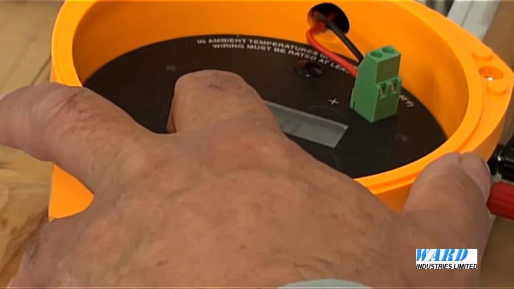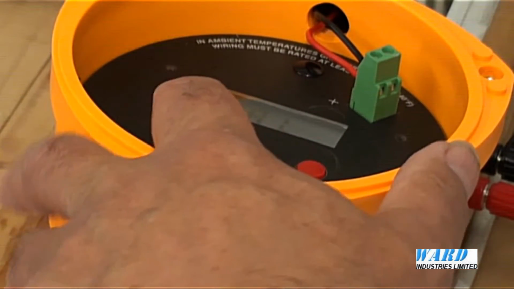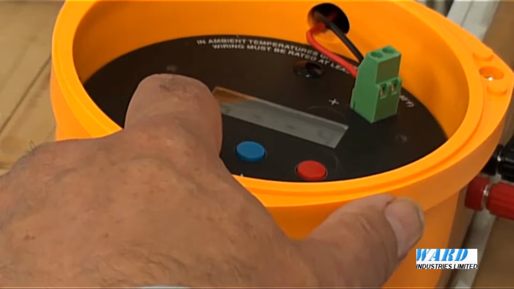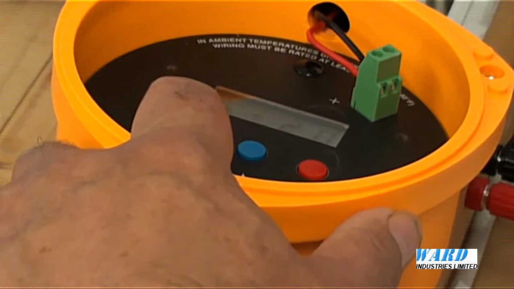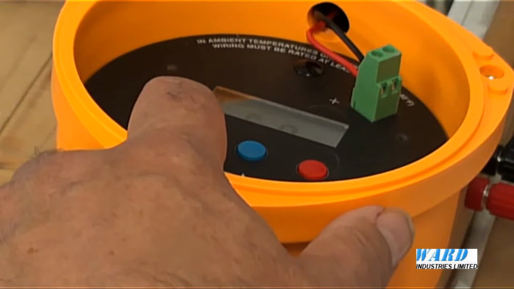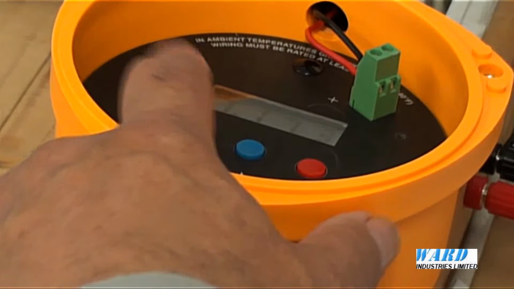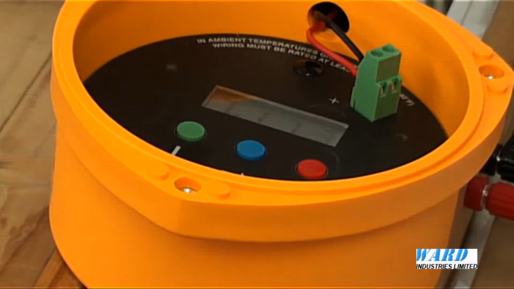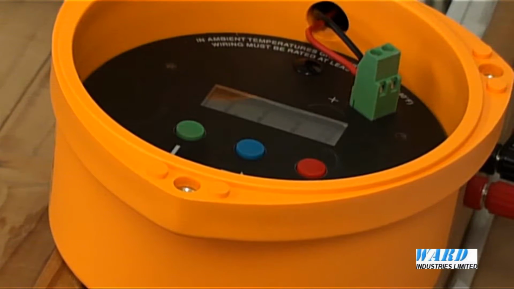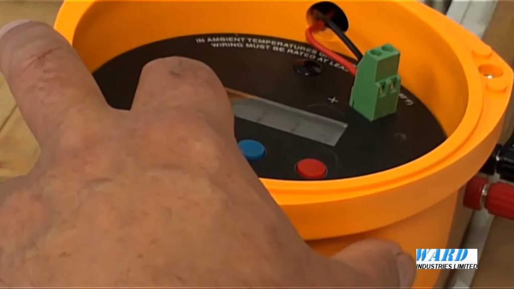4, 20, D, AL, S-4, S-20, Learn. Now we're back to the PV, or the process value display. Select the bottom reference Bref parameter.